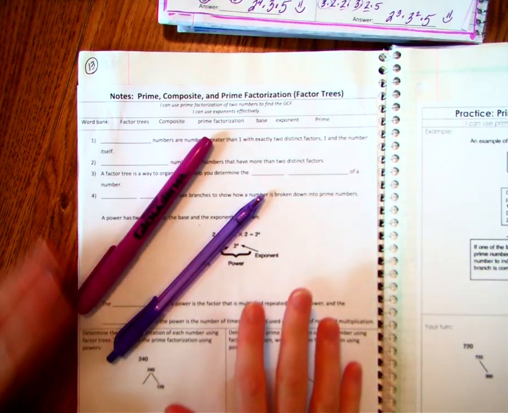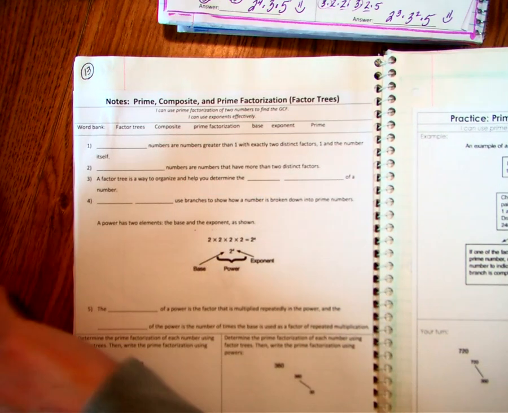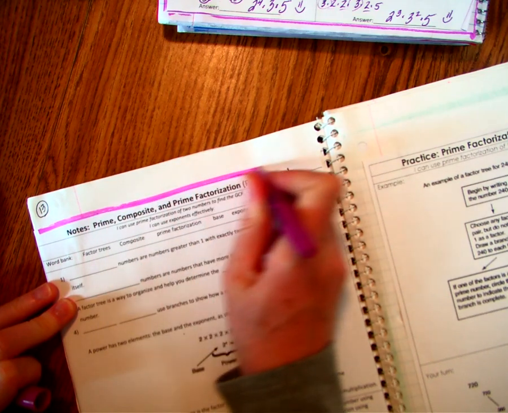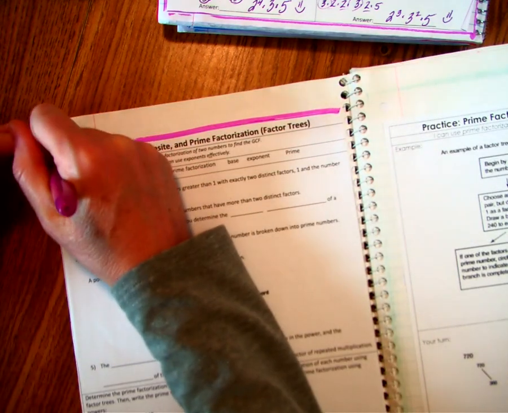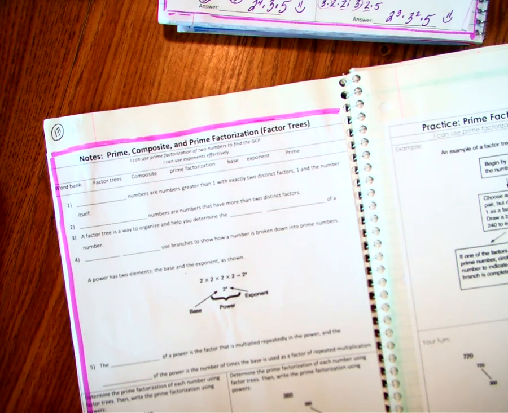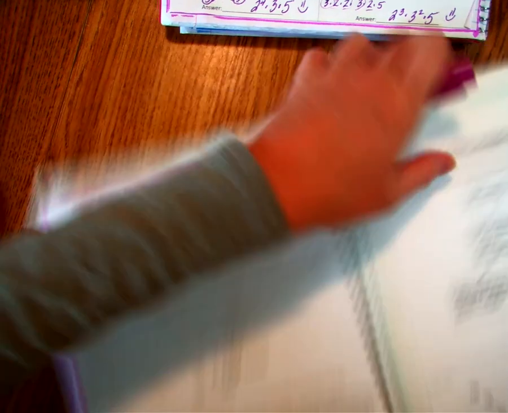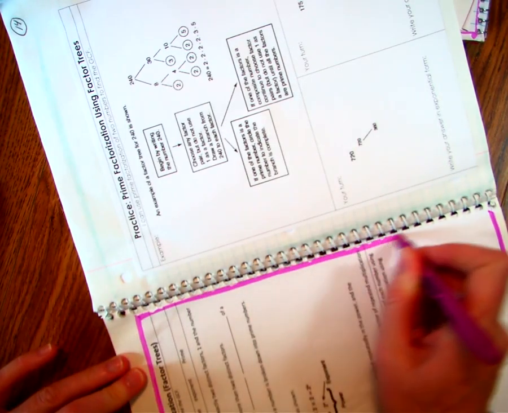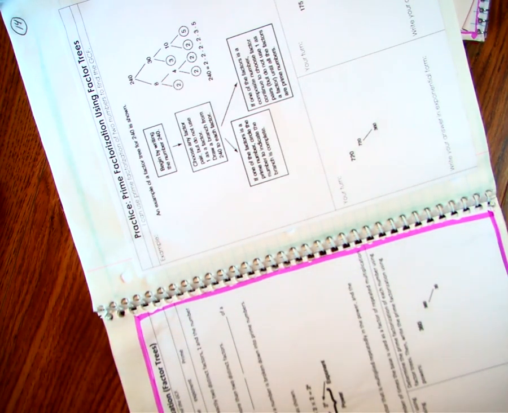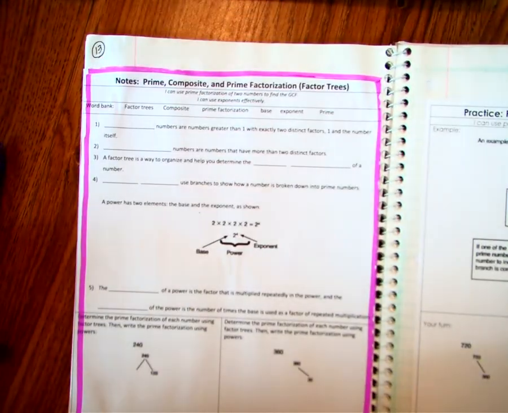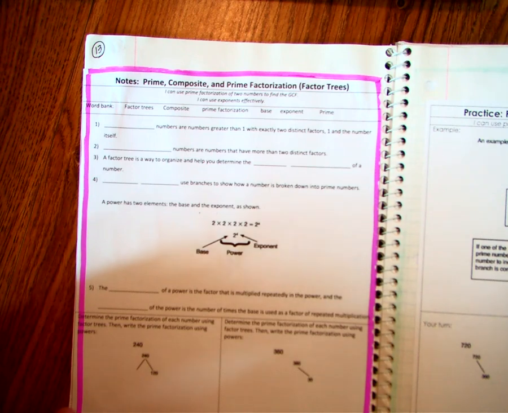All right, notes: prime, composite, and prime factorization using factor trees. I'll put a printable on the Google Classroom for you. If you are unable to print, just handwrite it. Here we go. I can use prime factorization of two numbers to find the GCF. I can use their exponents effectively.